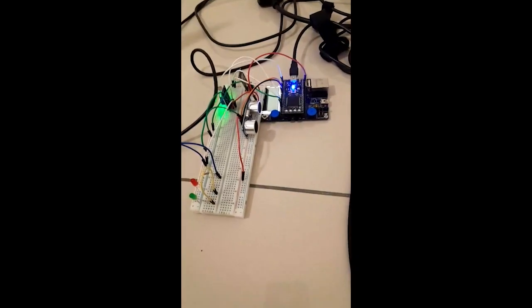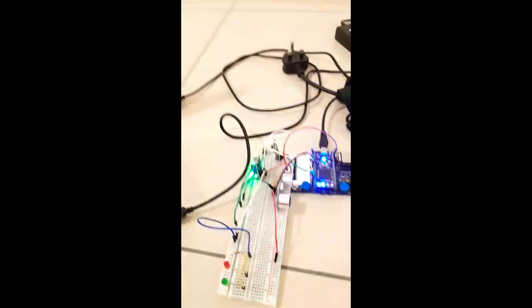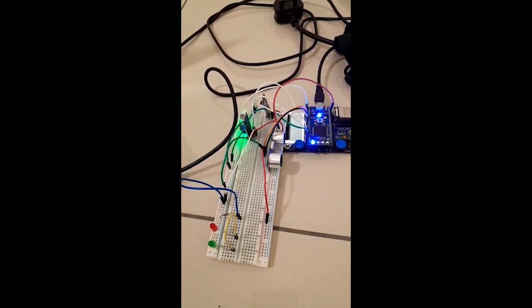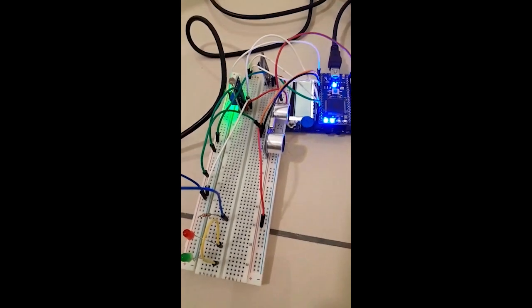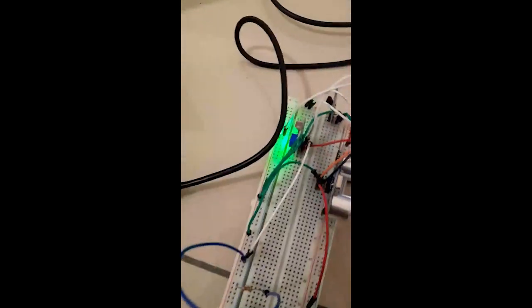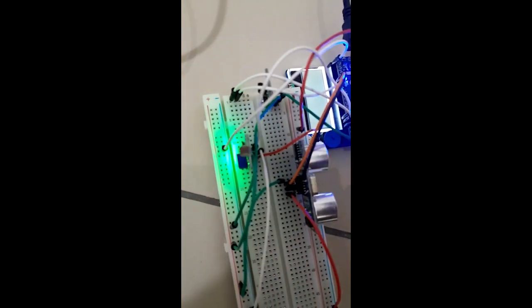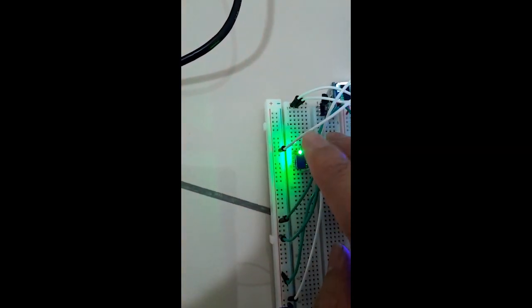Okay, now I am testing the coding. We are using an ultrasonic sensor, and then we also use the temperature sensor and the light dependent resistor.